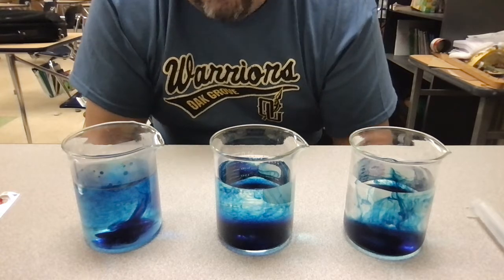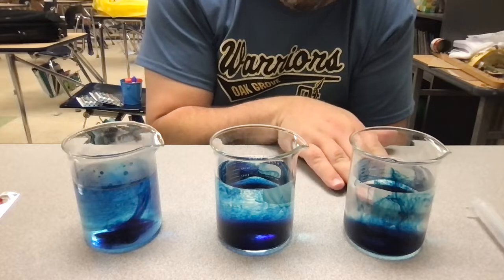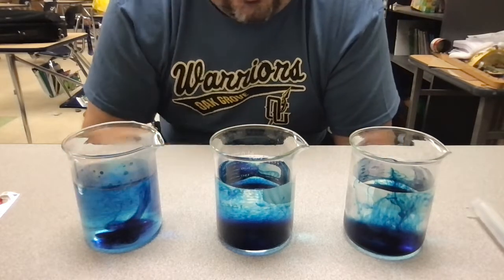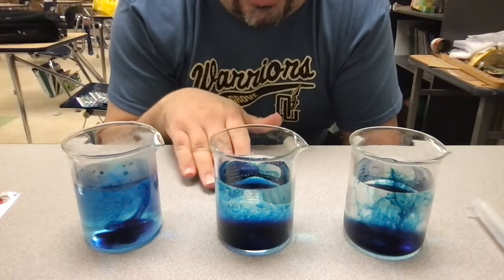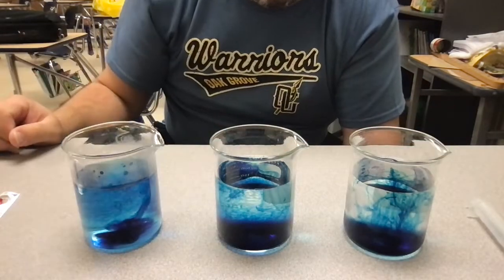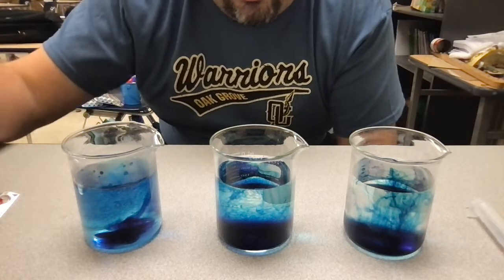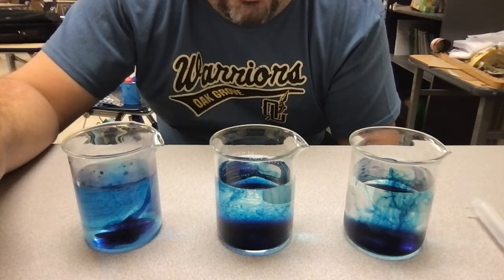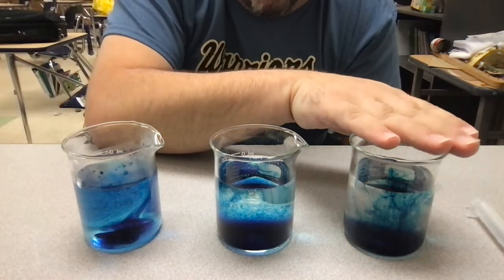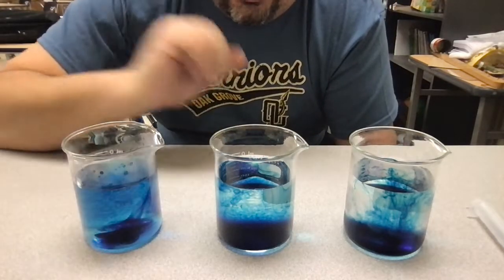And so this is something you can create here. If we were to get this water even colder, we could probably slow down the reaction. If we got this even hotter, we could speed up the reaction. So you see the difference in temperature, the cold, room temperature, and hot water. Use this information to help you fill out your information on your CAMI sheet. Don't forget the temperatures were 32 degrees on the cold water, 70 degrees on the room temperature, and 140.